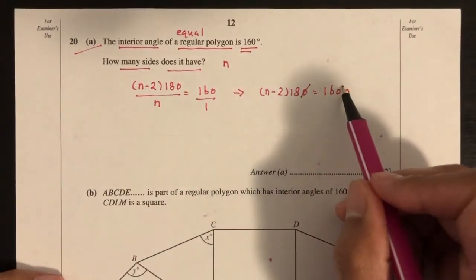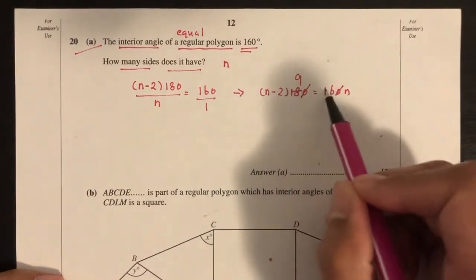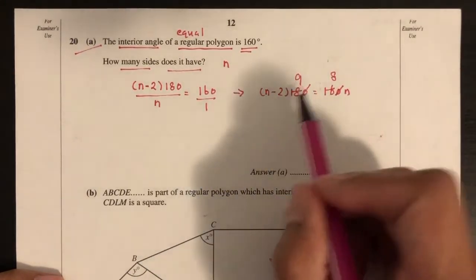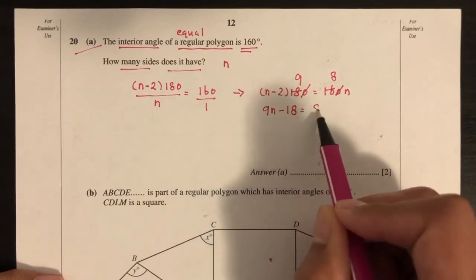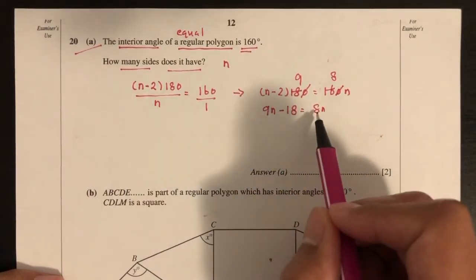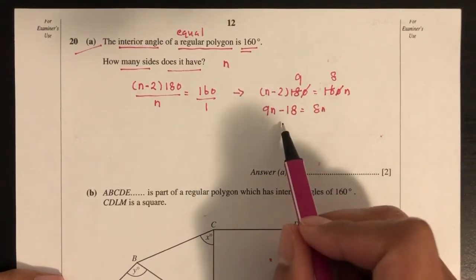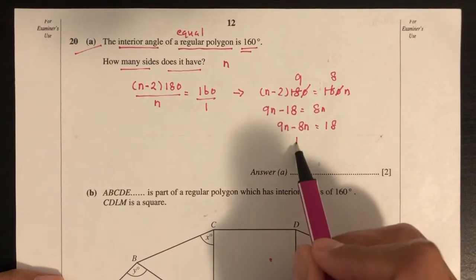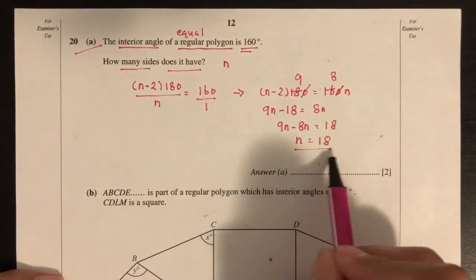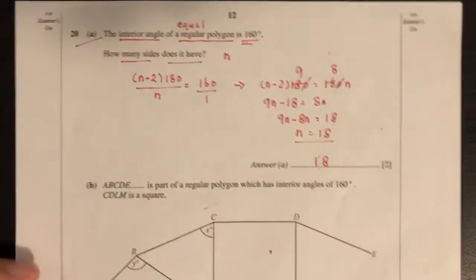Divide by 20, that will be 9 and 8. So I will have 9n minus 18 equal to 8n. So we send this one over here, you will have 9n minus 8n equal to 18, n equal to 18. So the number of sides is 18.